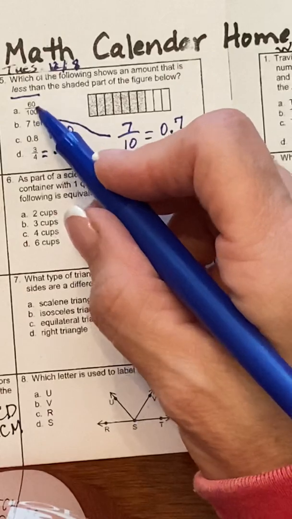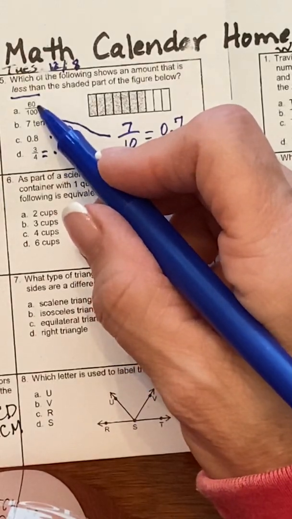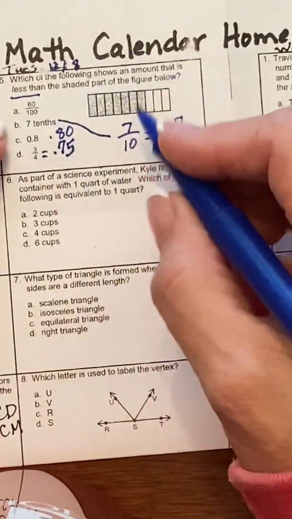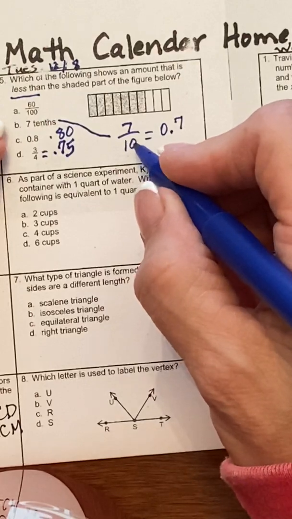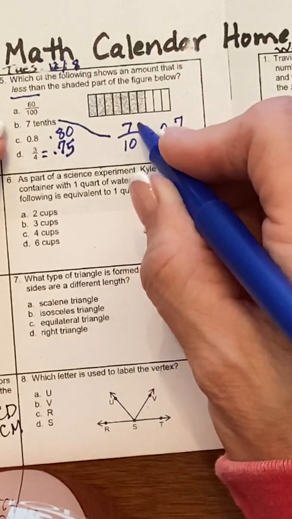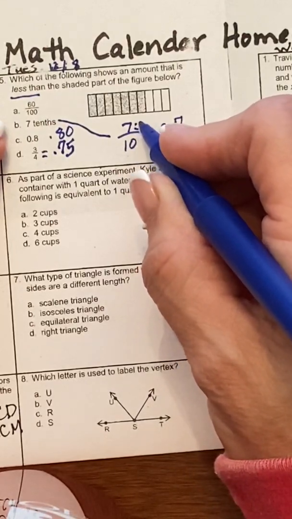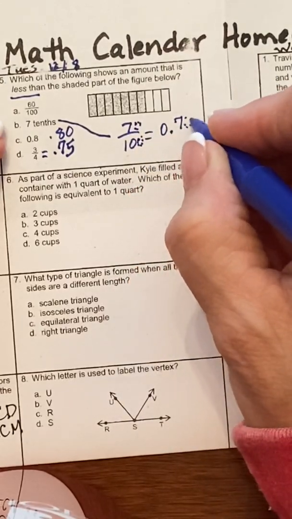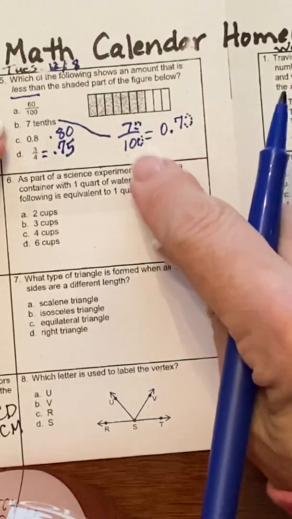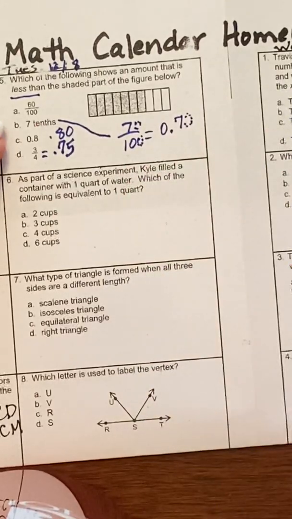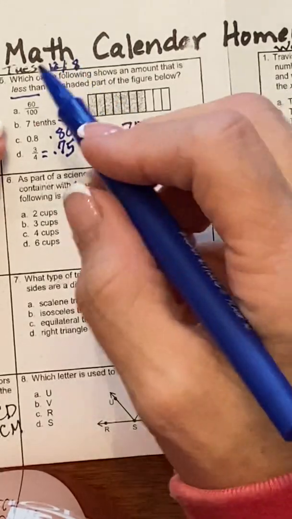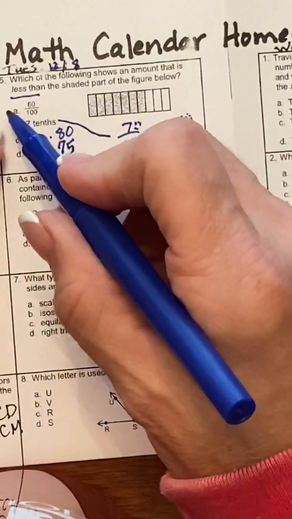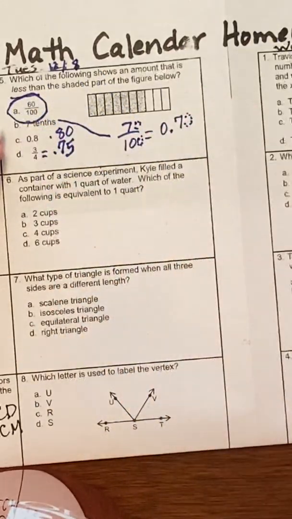Even though it has 100 parts now, I could have done that and not changed the value if I added this 0 here and here as well, because that is still 70 hundredths, and they're all still the same. So one less than would be 60 hundredths.